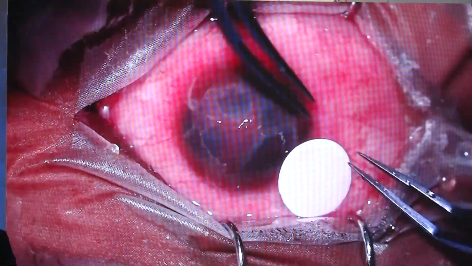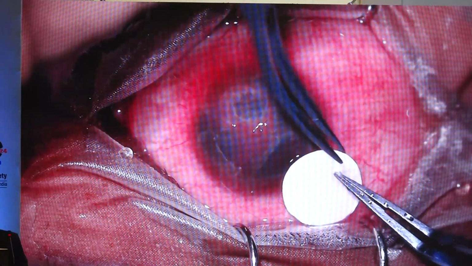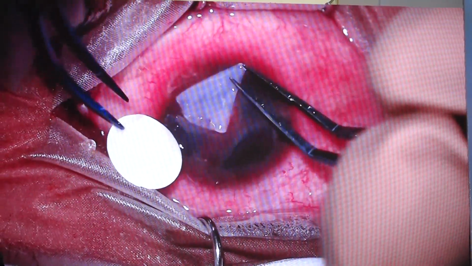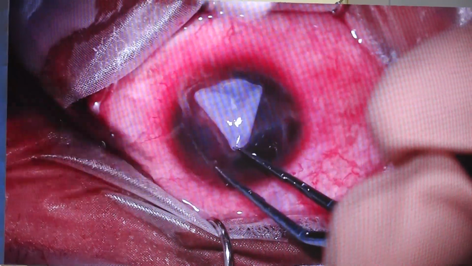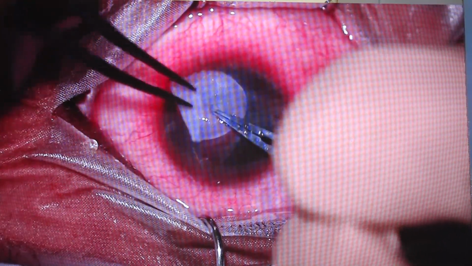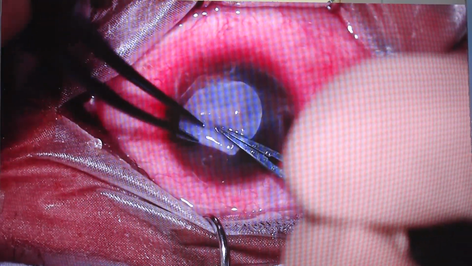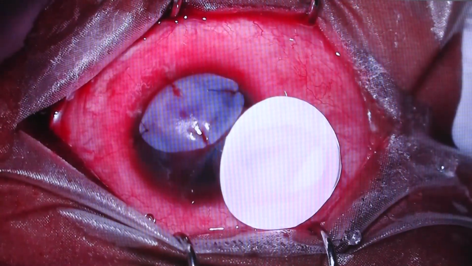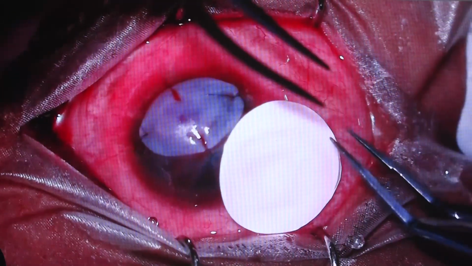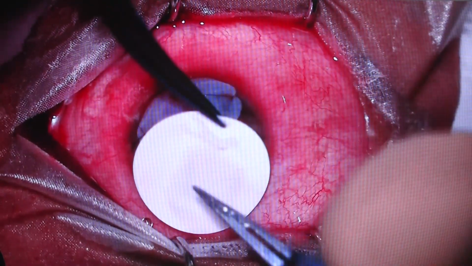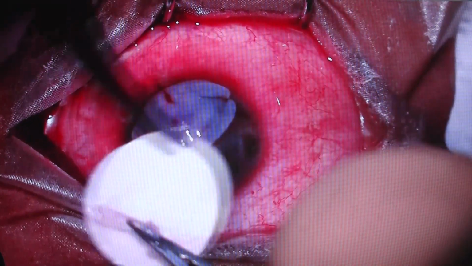So the plan is to cover the crater with a circular patch of AMT and then again cover the entire surface with a larger AMT. Now we are just focused on this. This is the freshly prepared human amniotic membrane which Shoham has shown. Then you just anchor it to the edge by interrupted sutures. And then a larger one, again fashioned from the previous membrane.